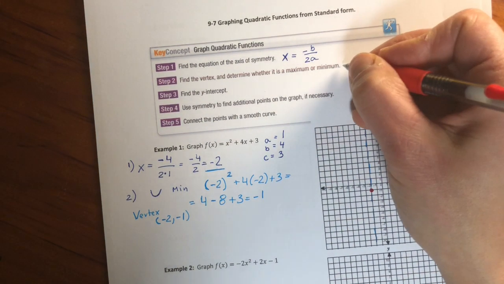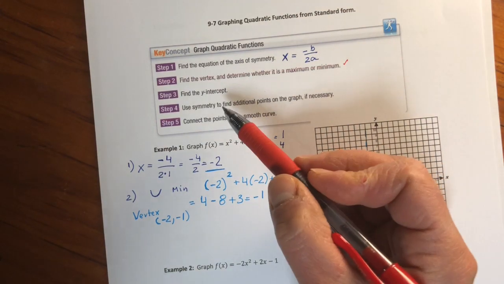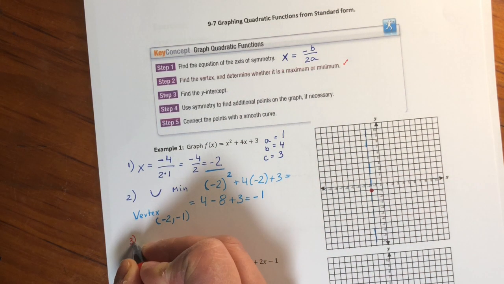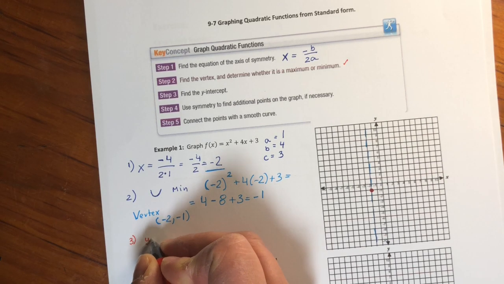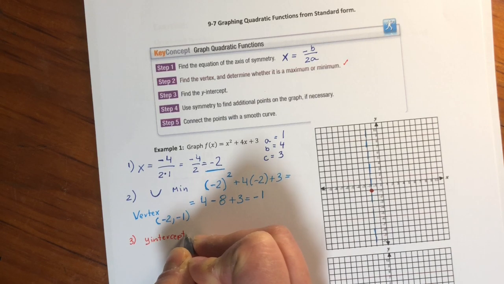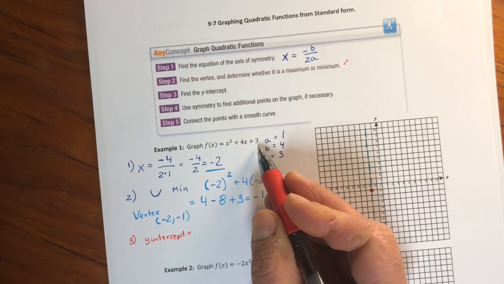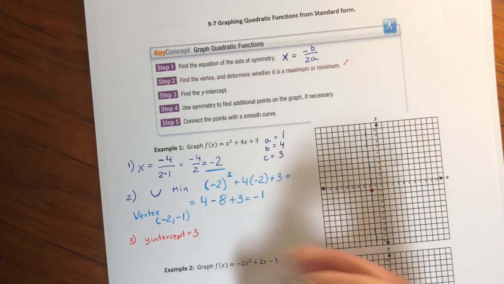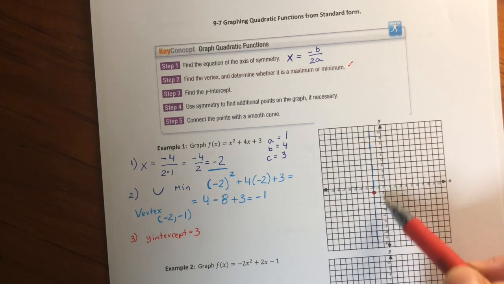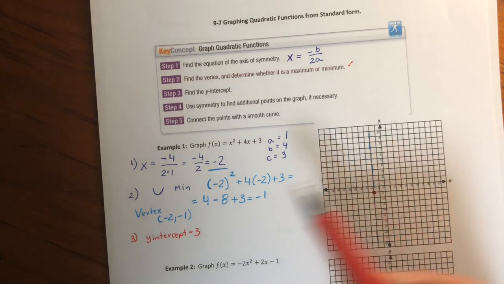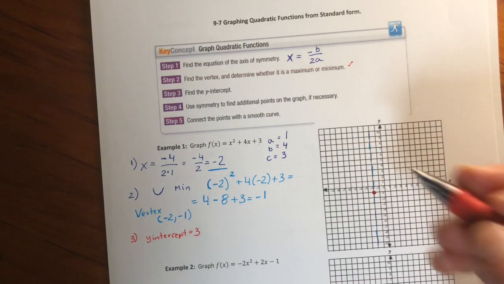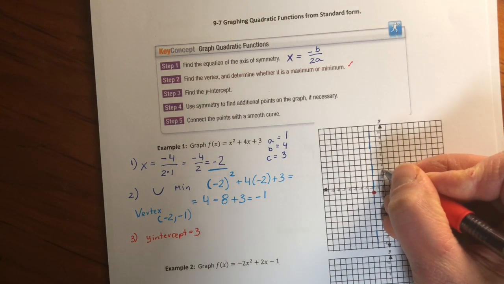Next one, so we did this. I know that to find the y-intercept, C is going to be my y-intercept. So the y-intercept is equal to whatever the C is. Now, if you don't remember, notice that the y-intercept happens when x is equal to 0. So if I plug in 0 here, the only thing that I am left with is 3. I'm going to put it right on my graph.